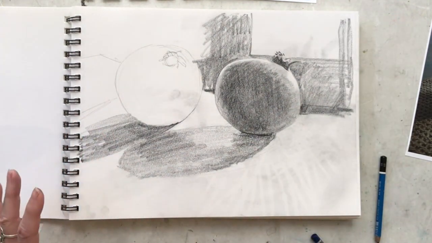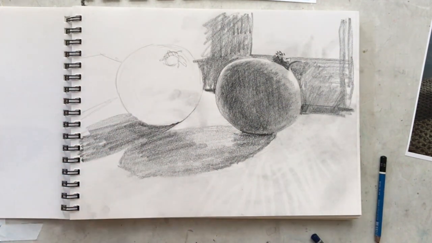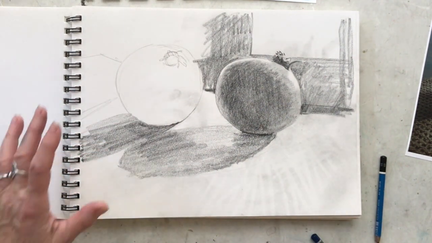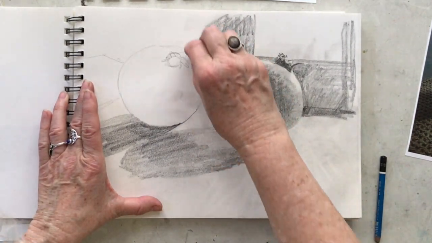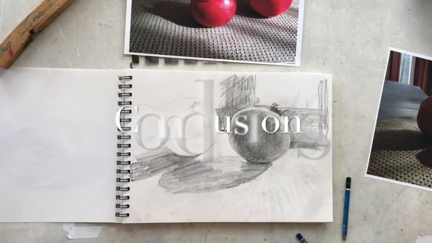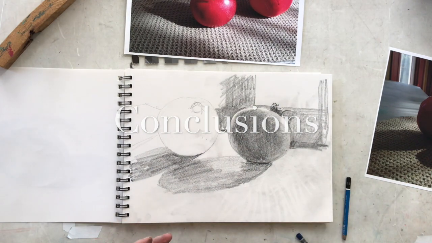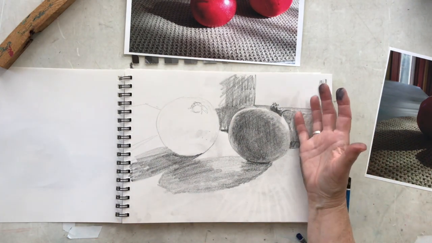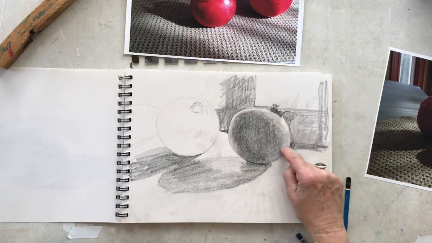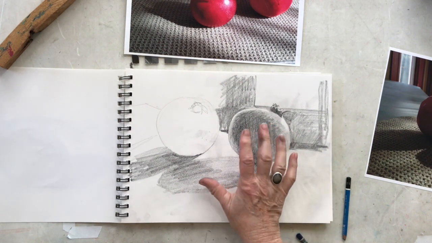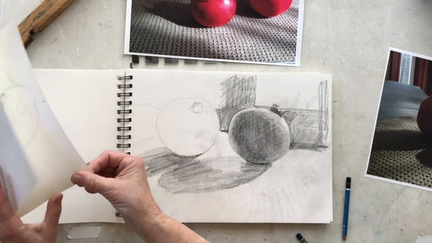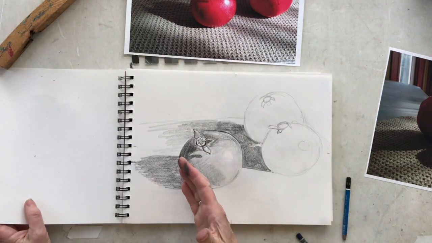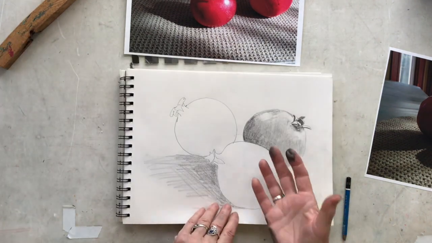Okay, so that's that one done. You know, that could get worked on as well, but I'm not going to. You're going to finish these. So what we've been looking at is, how does the light look here? How does the background help show some highlights on things? How much is in shadow when it's backlit versus side lit, versus front lit?